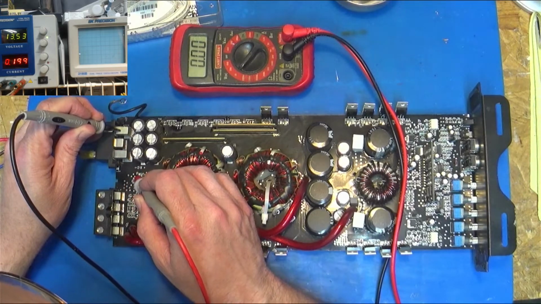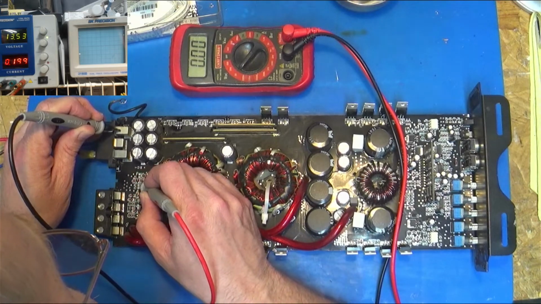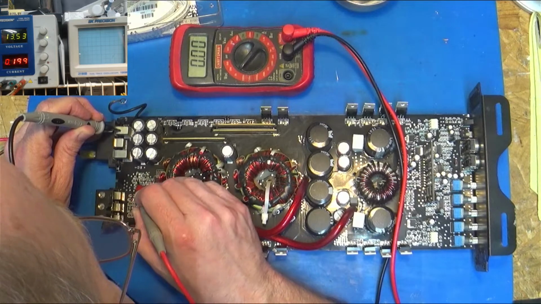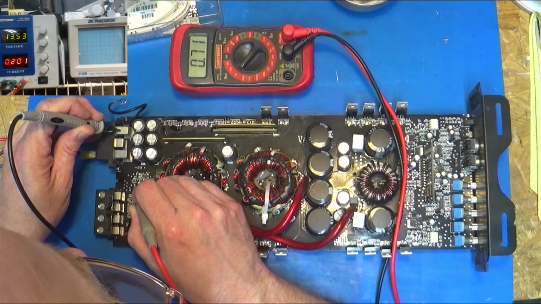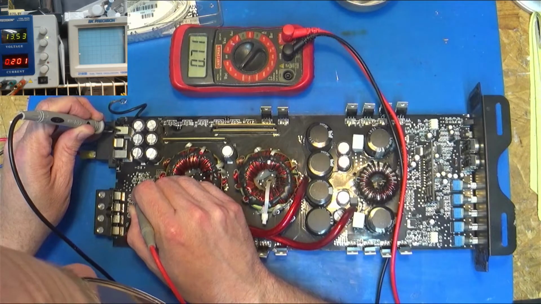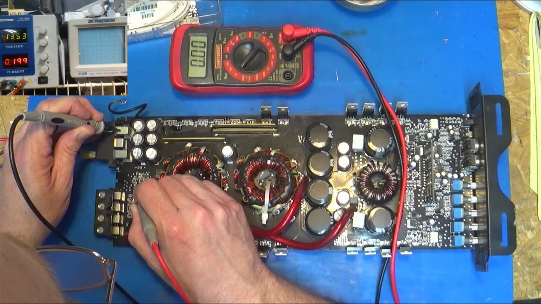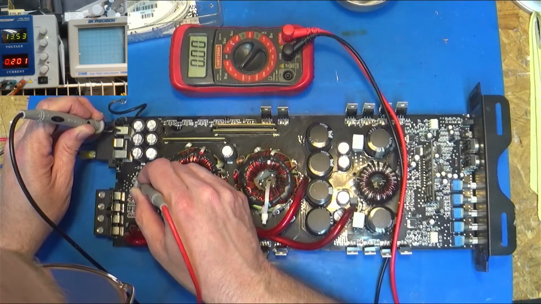We're going to go to the next place, which is the base of Q20. So Q20 was right here, and this is the base. And we're getting 0.7, and it needs at least 0.6 to turn on. And so that should be giving us an output.